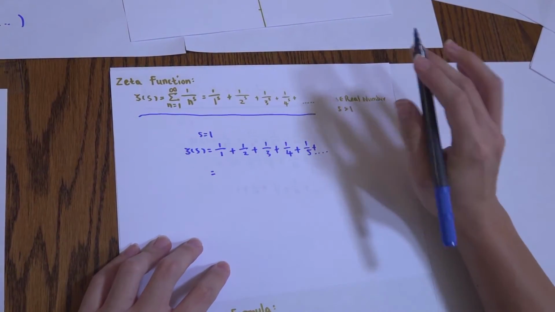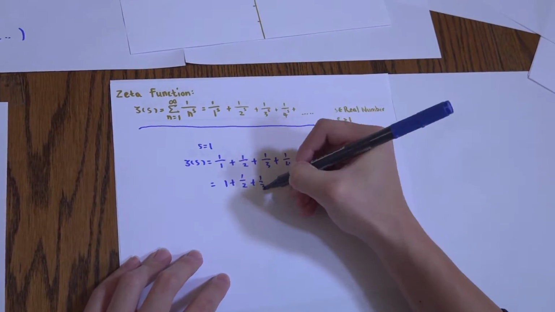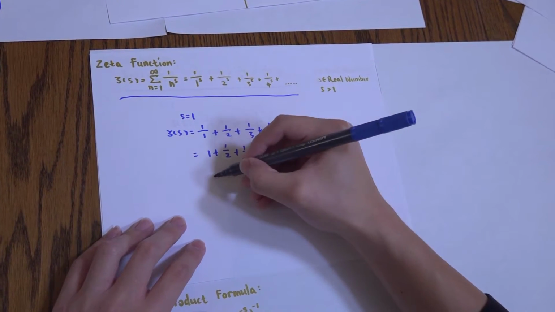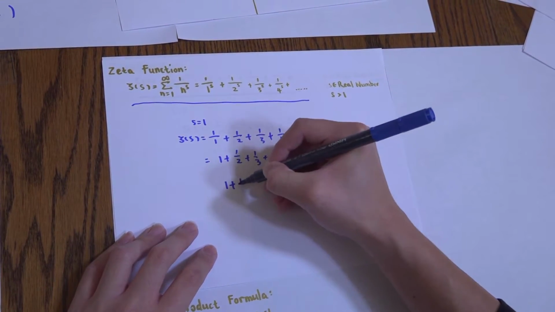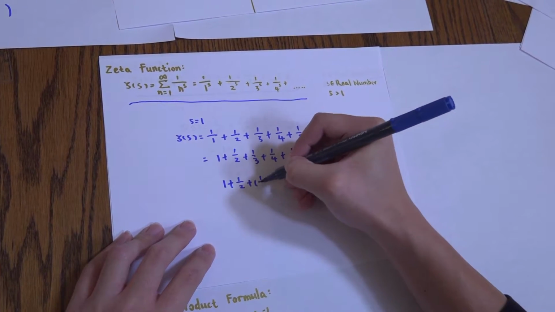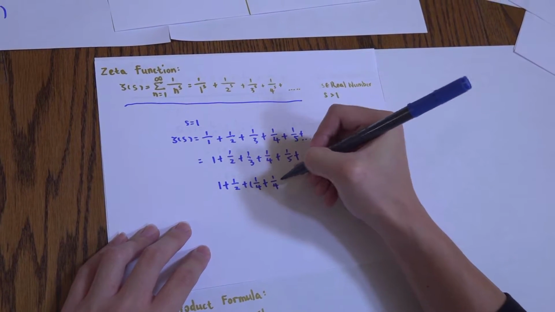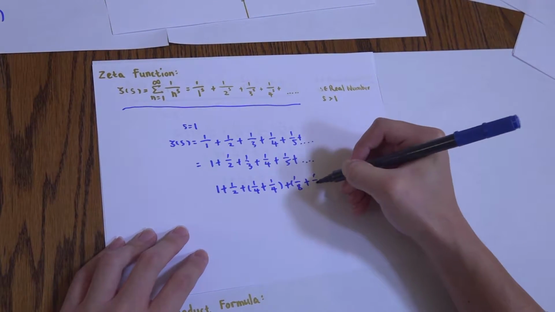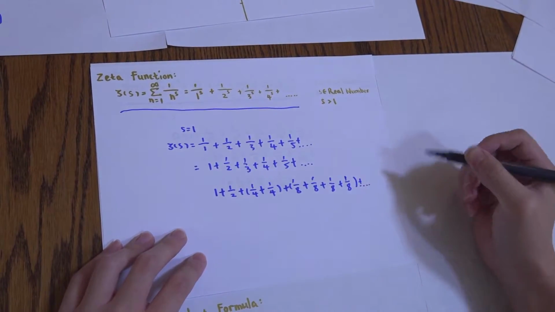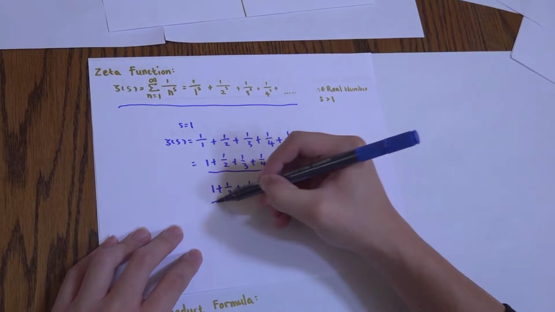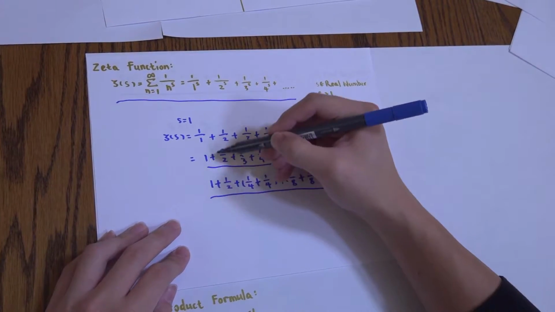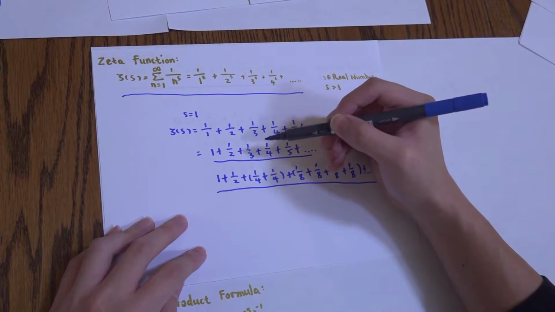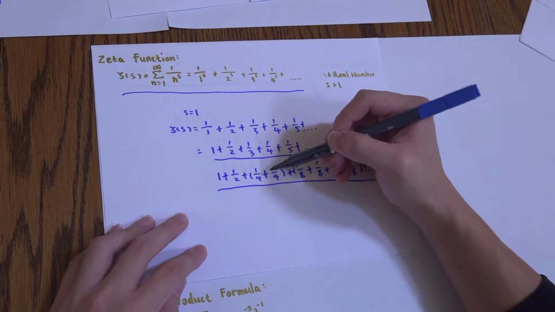First, if we rewrite this function, let's think of another series of numbers. We copy 1 down first, and we copy 1/2. And then let's put 2 of 1/4, and 4 of 1/8, and so on. If we compare those two equations, 1 plus 1/2 is the same. 1/3 plus 1/4 is definitely larger than 1/4 plus 1/4.